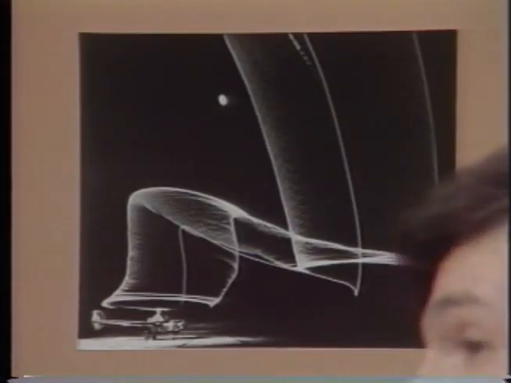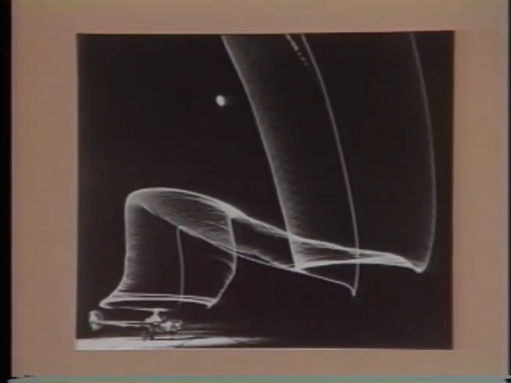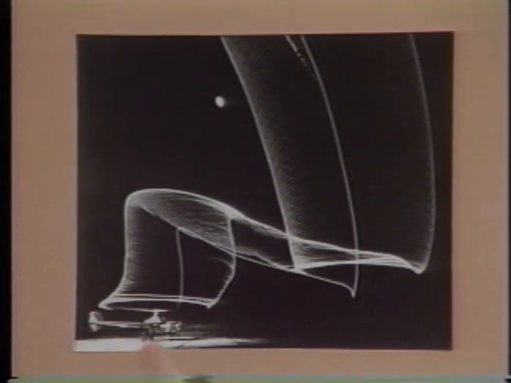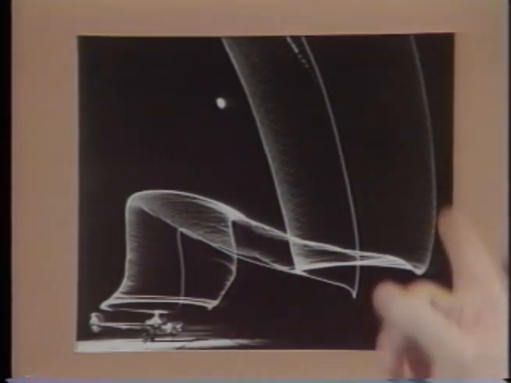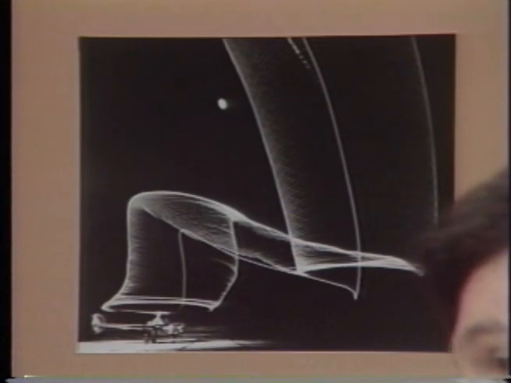The last picture was made by Andreas Feininger in 1949. It shows a helicopter taking off. How does it show that? Well, the helicopter had lights on the end of its blades, and Feininger used a time exposure to photograph it. The helicopter took off, went up, and the entire travel path was recorded in the long exposure.